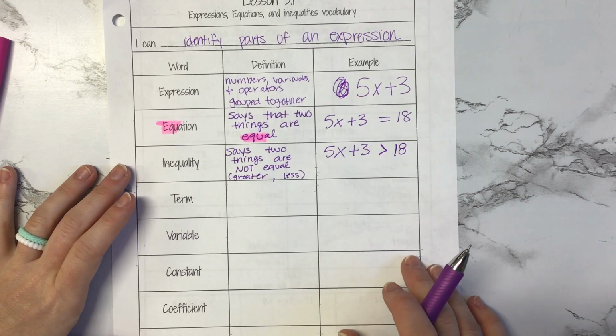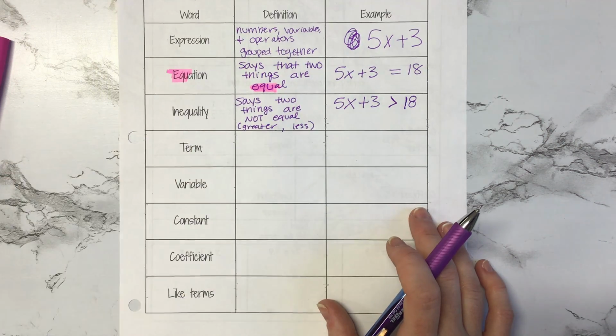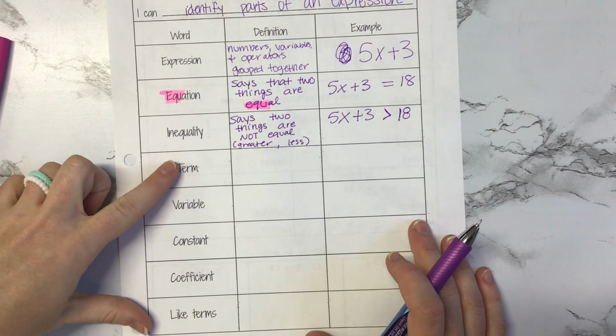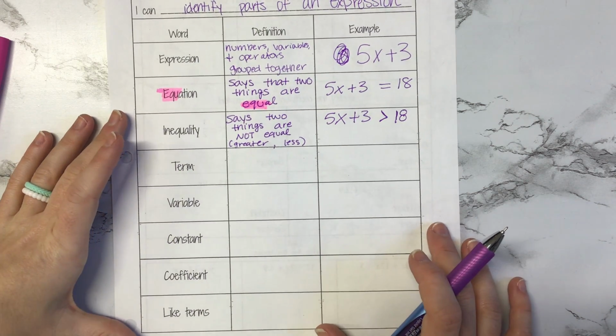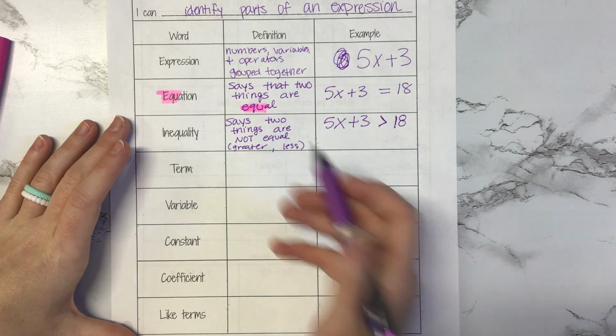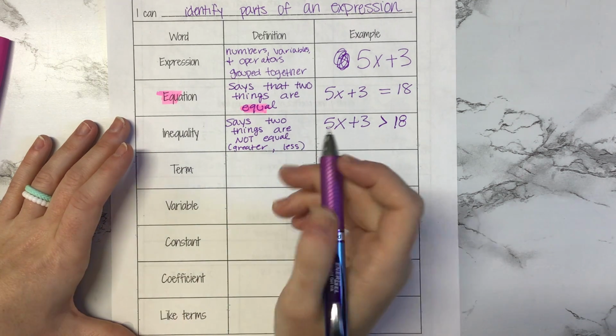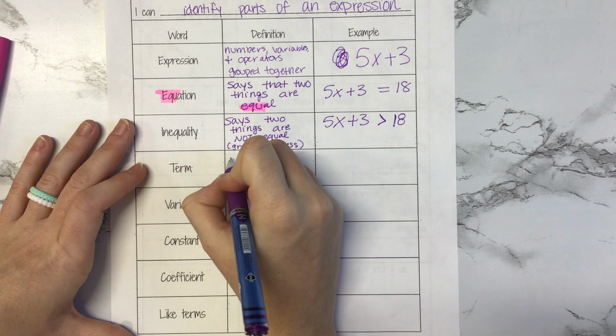What I want to focus on today is really the stuff down here. A term is a part of an expression that's separated by addition or subtraction.